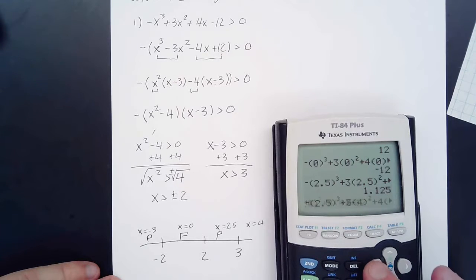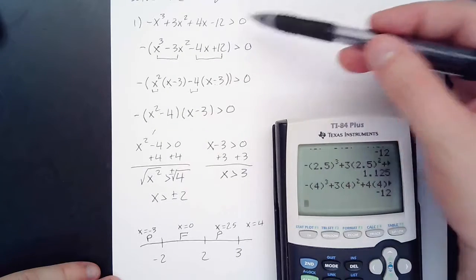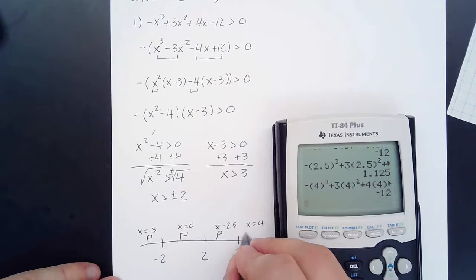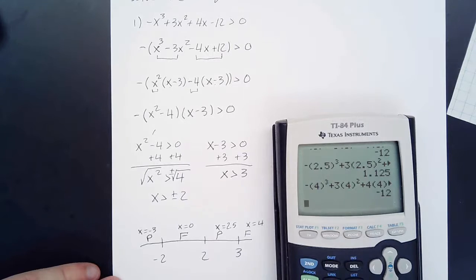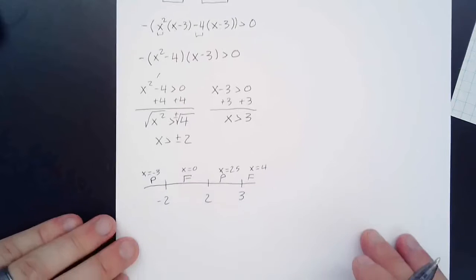So we'll change these inputs to 4 and see what that gives us. And that gives us negative 12. And negative 12 is not greater than 0, so this part fails as well. So now what I'm going to do is say, okay, well, on this number line, I see where I'm passing, and so those are the intervals that I'm going to say solve this inequality.